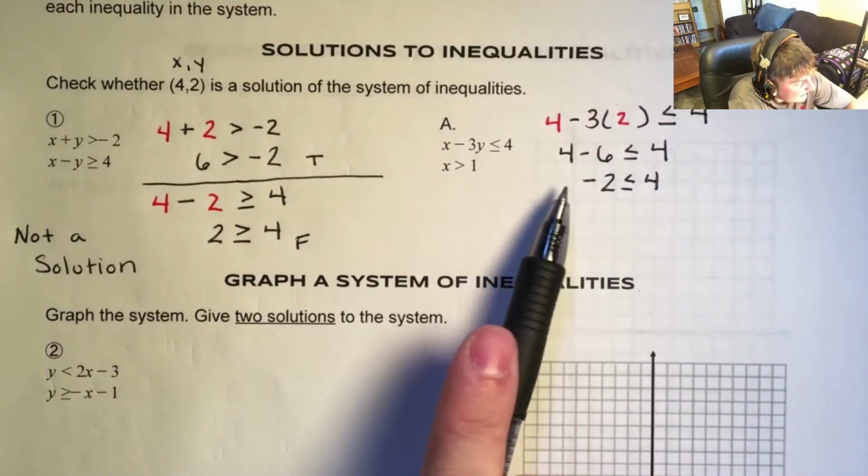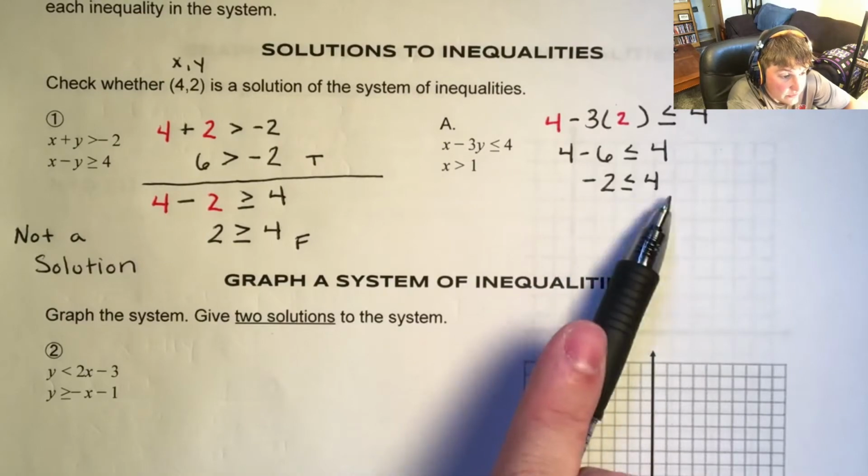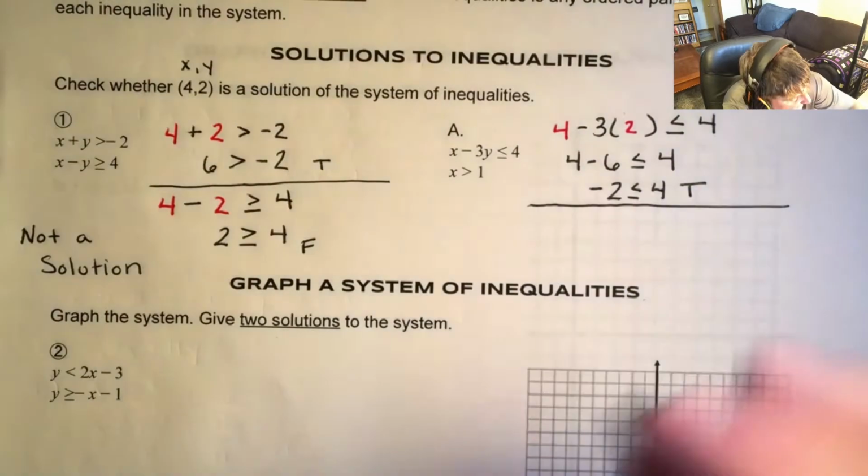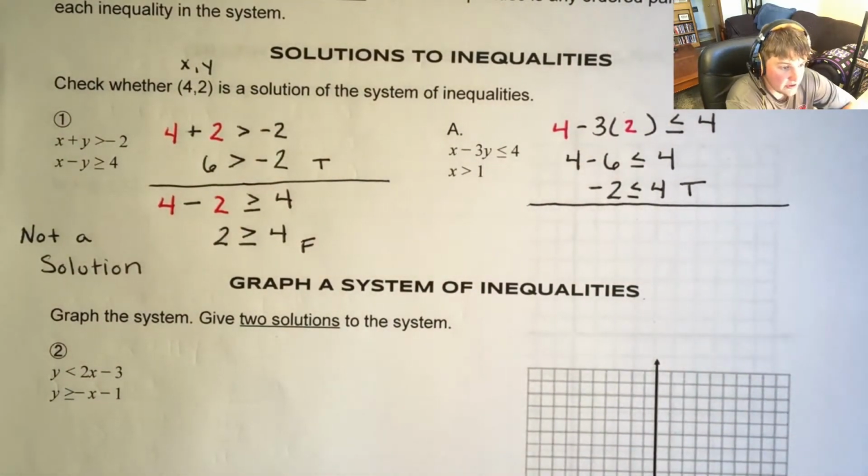Okay, and so then here I have negative 2 is less than or equal to 4. This is true. Now, do not jump the gun and assume that that means that this is a solution to each, because we have to check both inequalities.